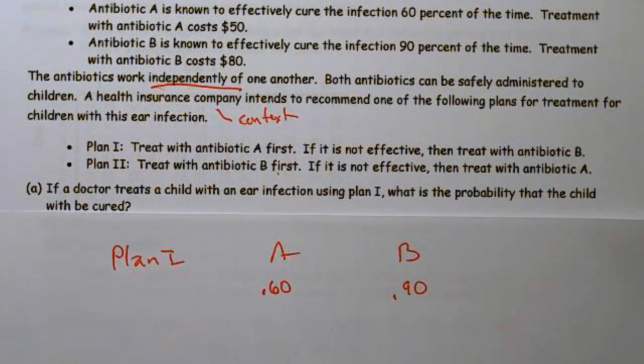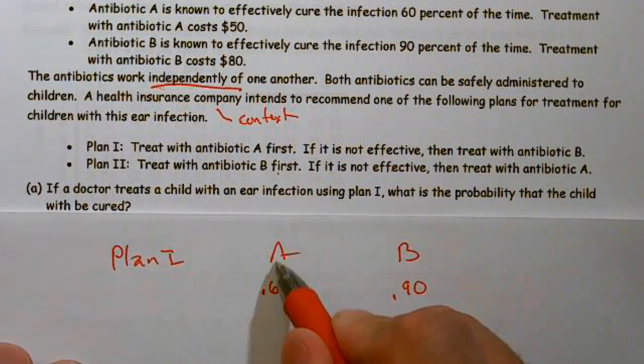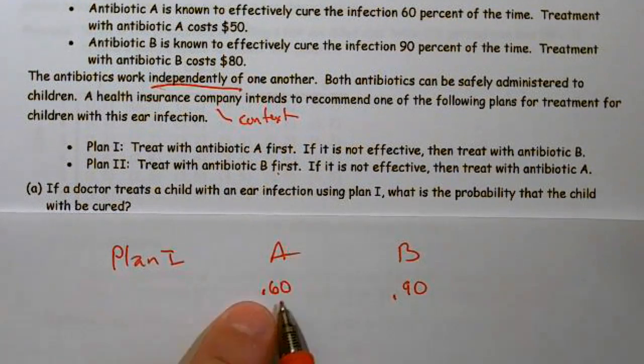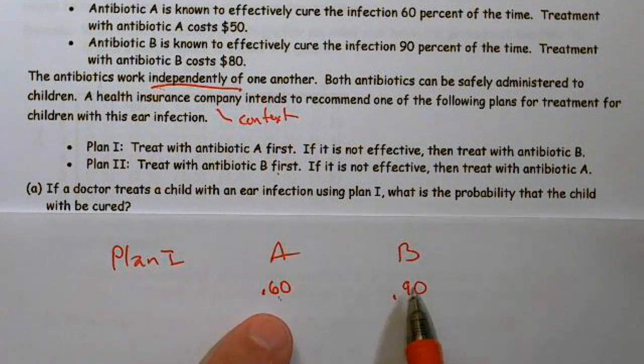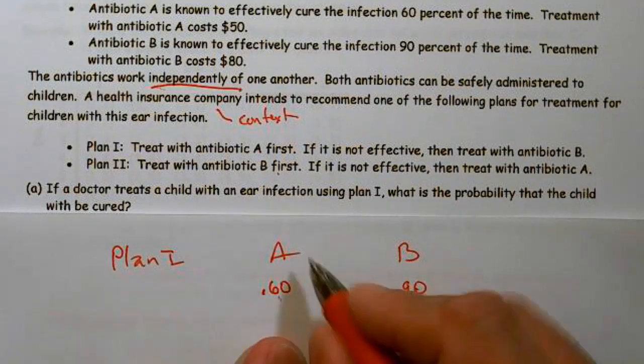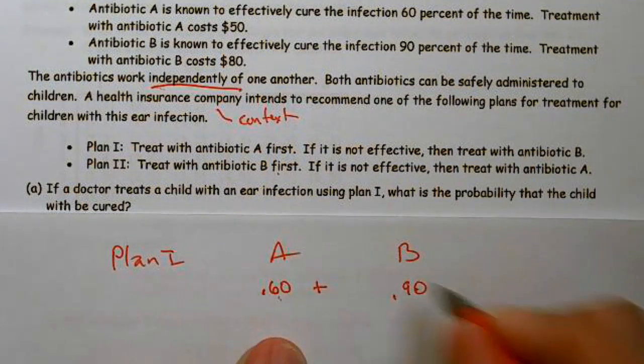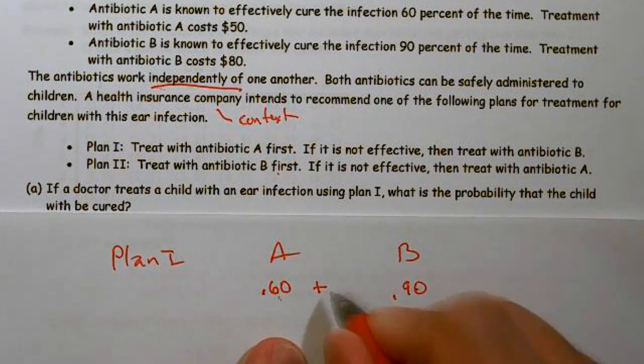If I add those two, I get numbers greater than 1, so that can't be it. If I'm using Plan 1, I'm always going to have to give drug A, because that's where we start. But do I always have to give drug B? The answer is no. I only give drug B if A doesn't work. How often does A not work? 40% of the time.